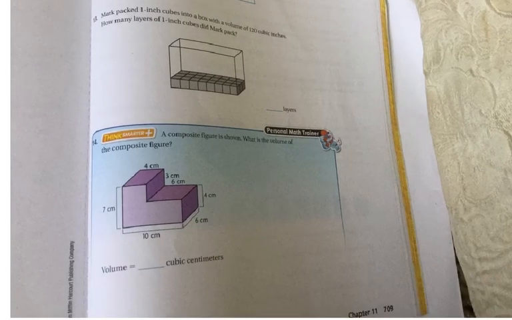And then find the composite. So remember, we would just break this up. I'm going to break it up here. So we know this would be A and B. So this was going to be 10 by 6 by 4.